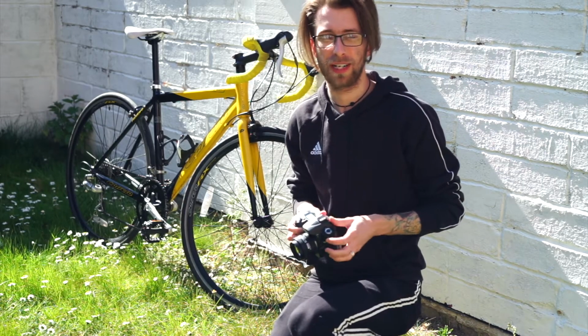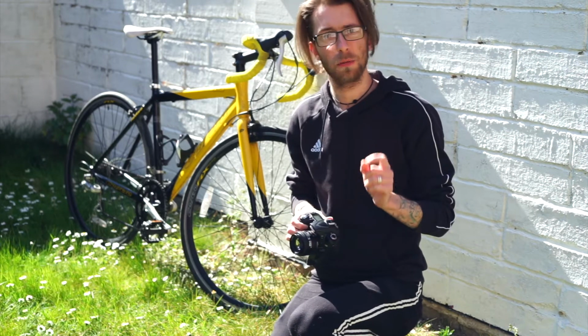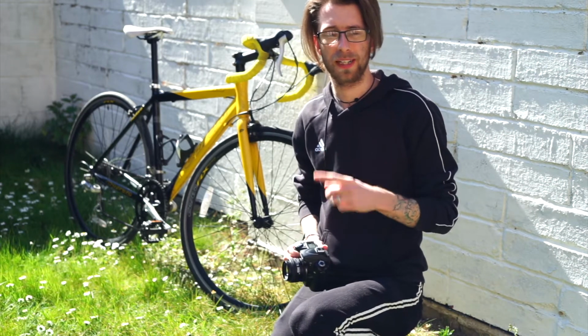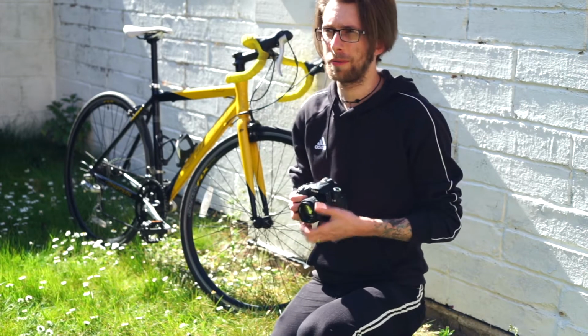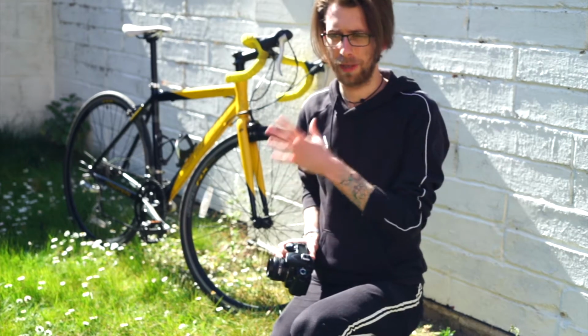To give you a brief recap on the last episode, the aperture is the opening and the closing of the lens. The larger the opening, the shallower the depth of field. The smaller the opening, the larger the depth of field. So we're going to be using different apertures to capture different aspects of the bike.